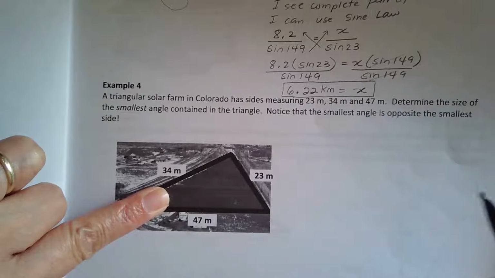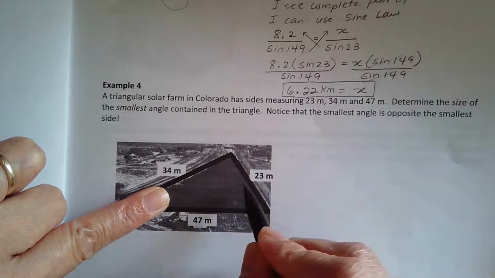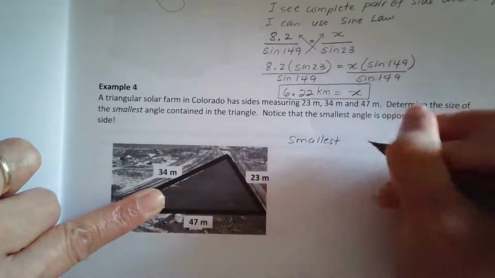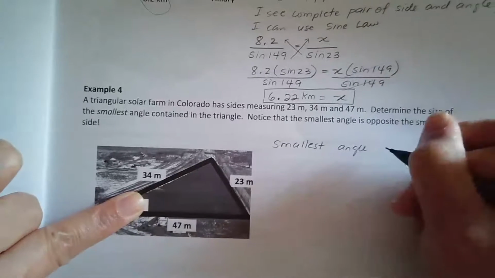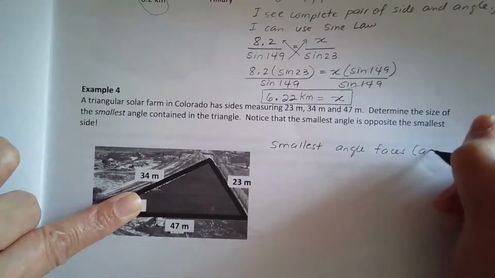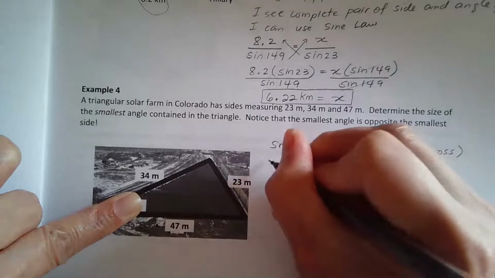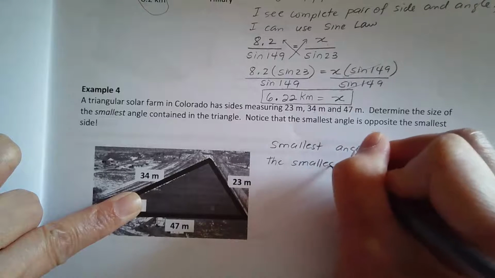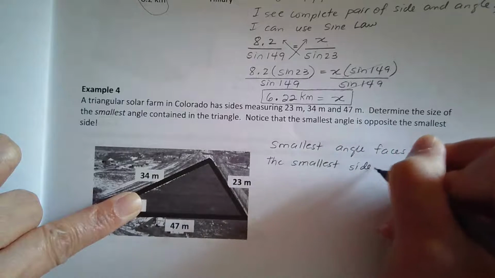So the smallest angle faces, or is across from, the smallest side.